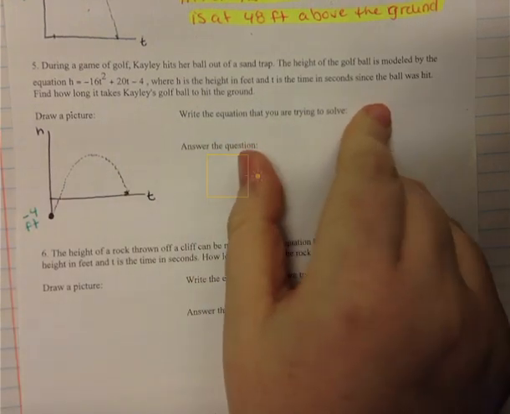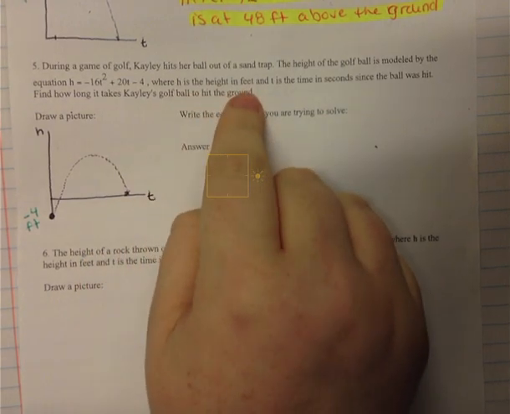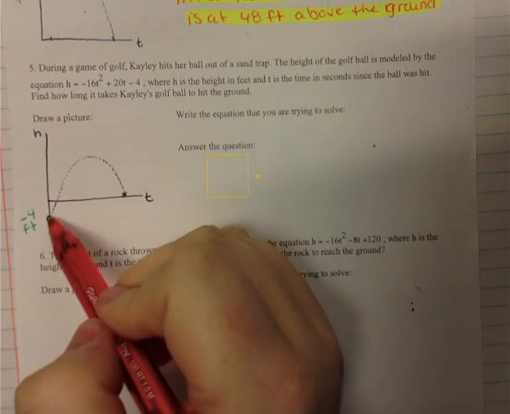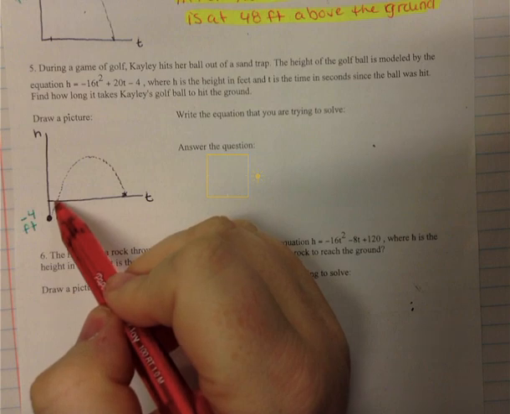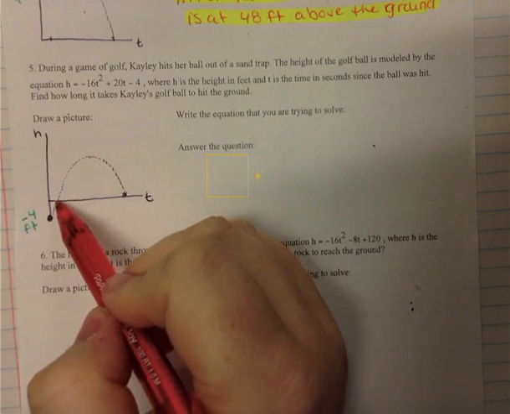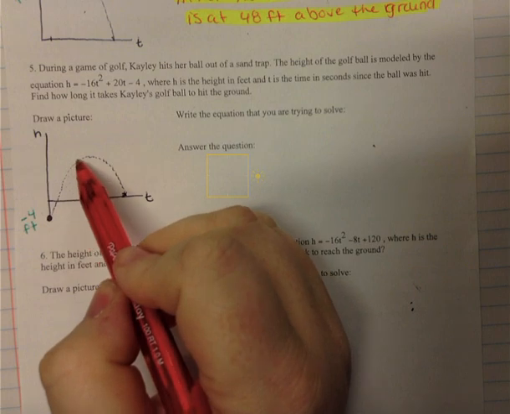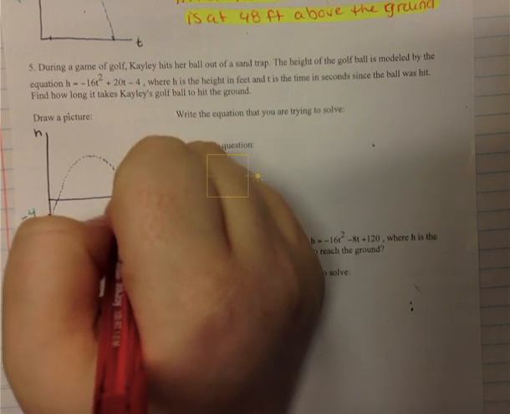So let's make sure we understand the question. It says how long it takes Kaylee's golf ball to hit the ground. So we want it to hit the ground. That's what we're looking for. Now, Kaylee's golf ball, when it comes out, it's going to have an x-intercept here, but this is not the one we want. We actually want to know, after it comes out of the sand trap, as it's going, how long does it take to finally hit the ground on the green where she wants it? This is our question.